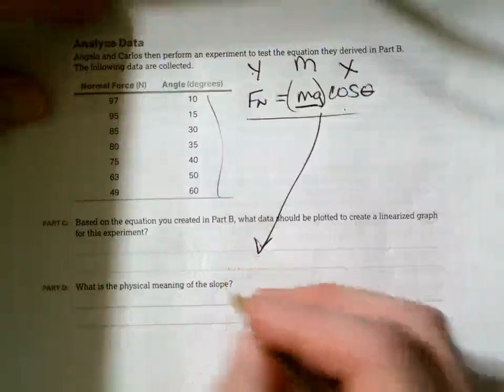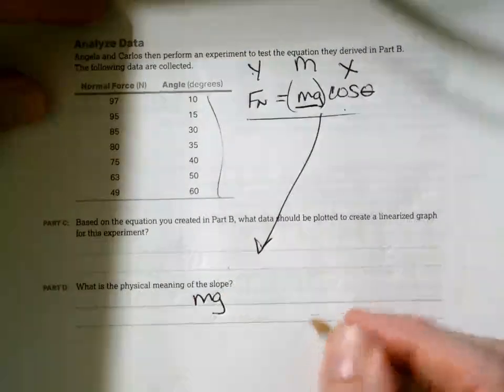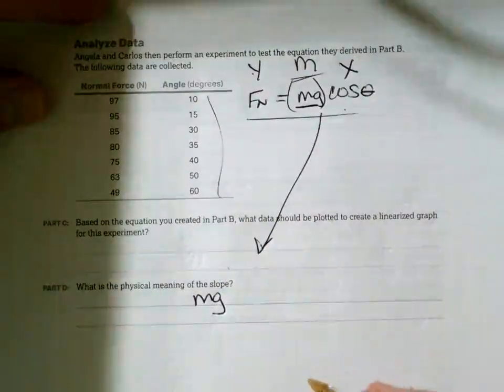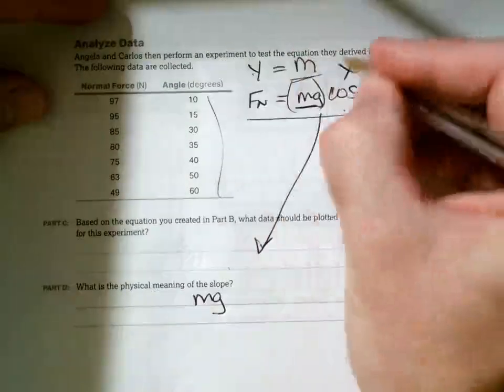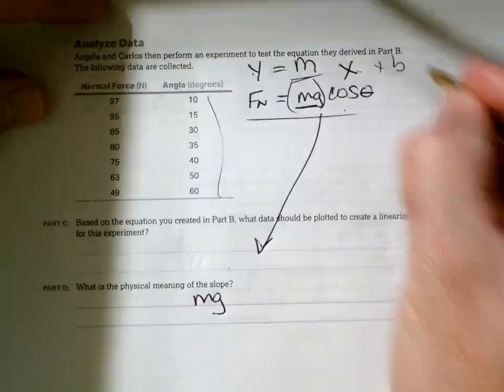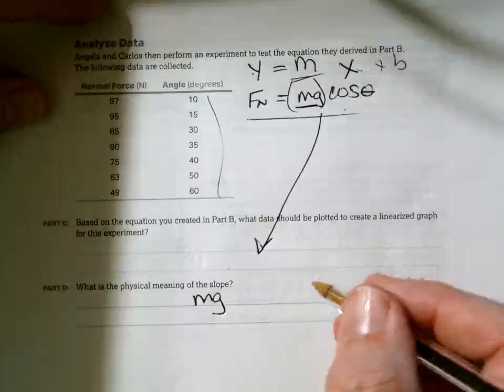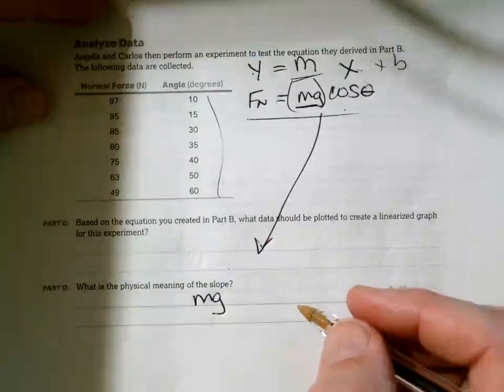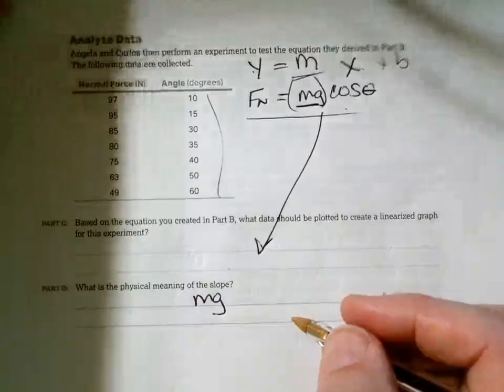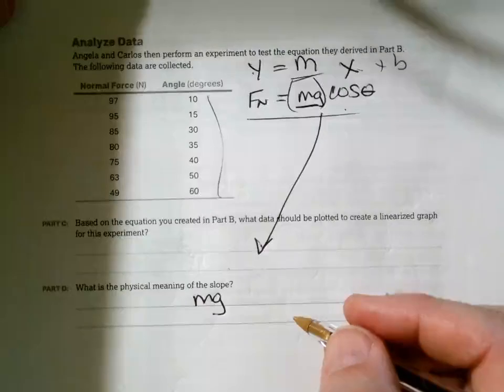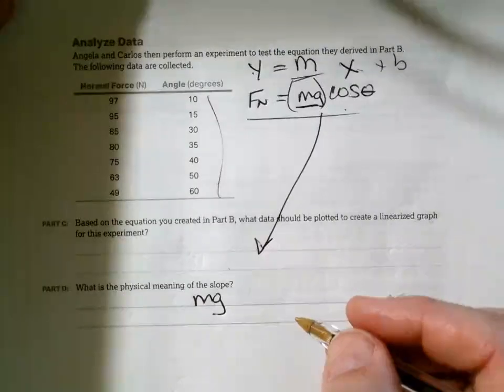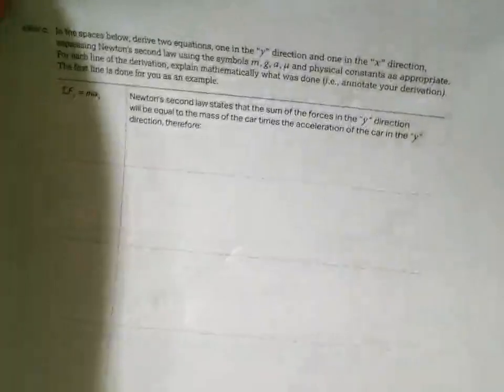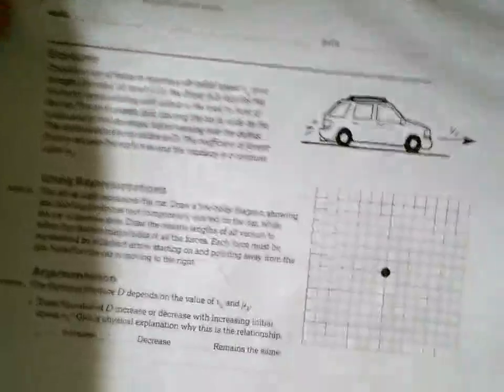All right, so I've answered that question here. The physical meaning of the slope is the weight. Plus b, 0, because when the angle is 0, the normal force is not at an angle, it would be the cosine of 0. So, all right, there you go. I forgot to set the timer, but that felt like it went really fast. So let's try I.